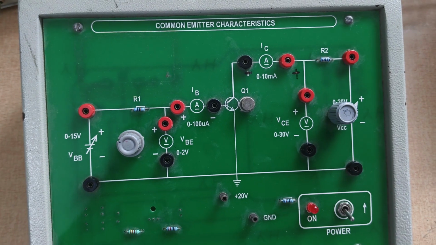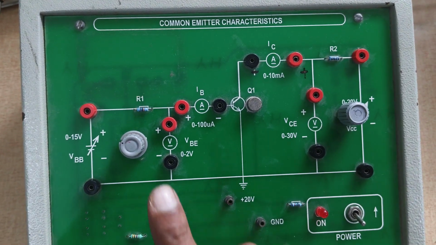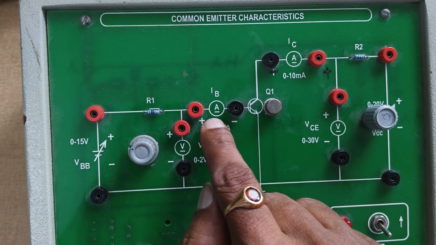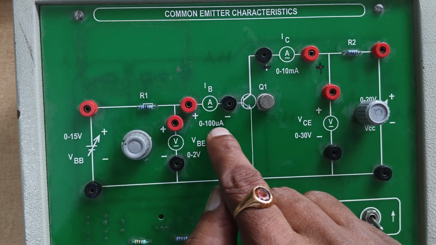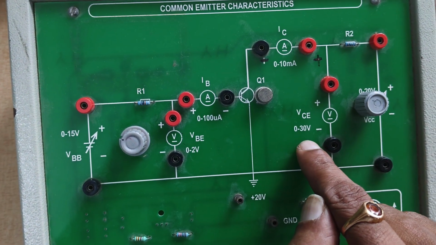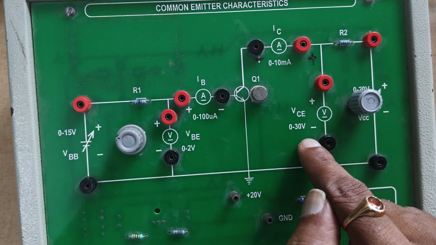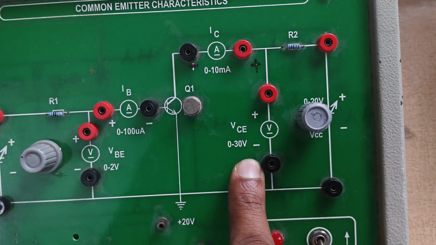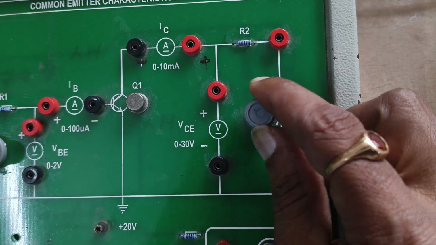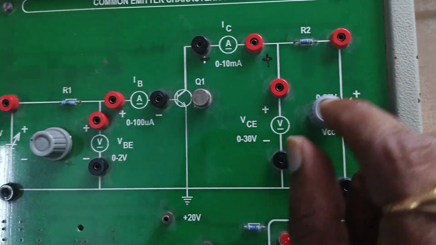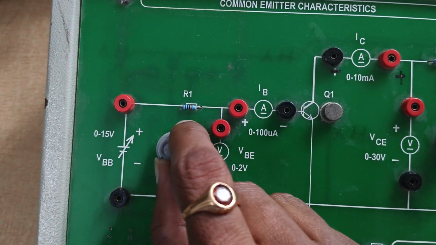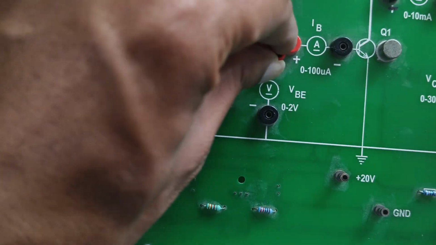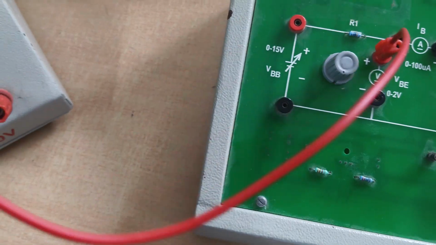In the trainer kit, we need to connect a voltmeter to measure VBE and an ammeter to measure the current IB for input. Similarly, we need to connect a voltmeter on the output side. This knob is used to regulate the output voltage, whereas on the input side we also have a knob to regulate the input voltage. Connect a voltmeter on the input side.